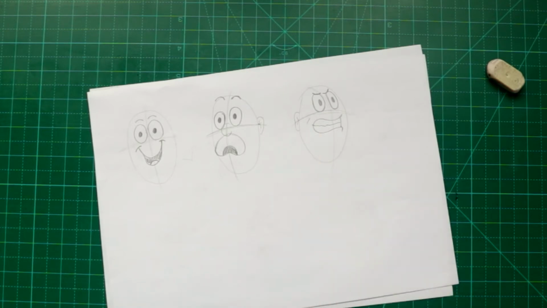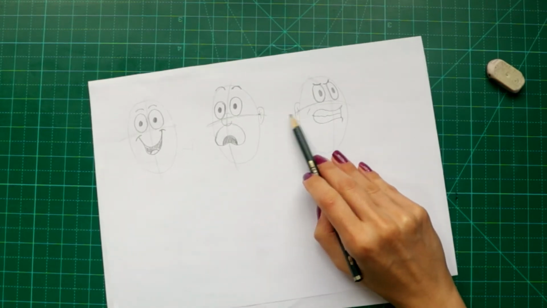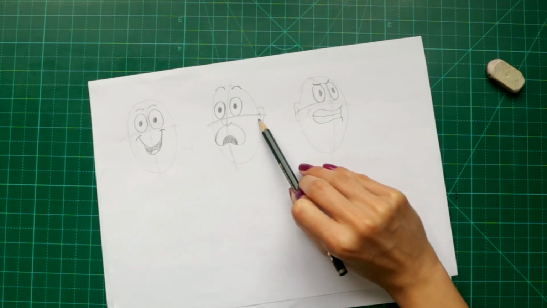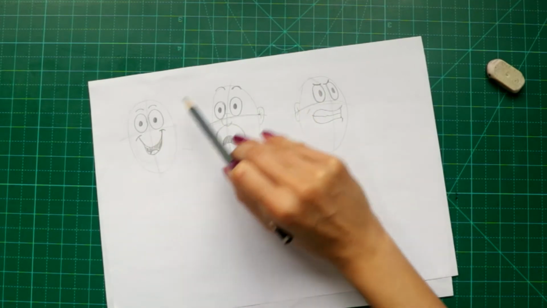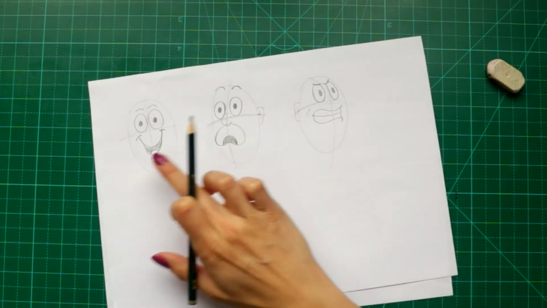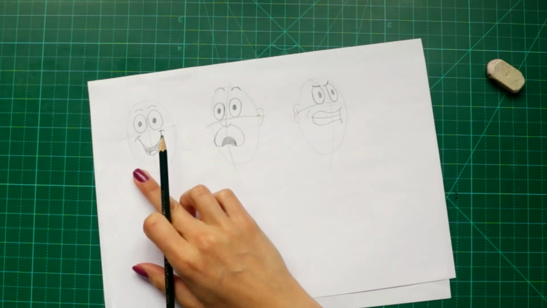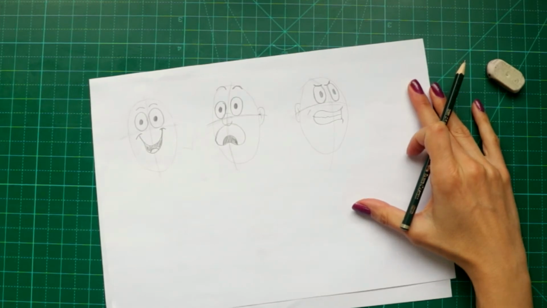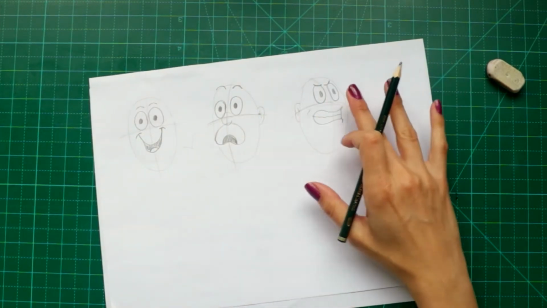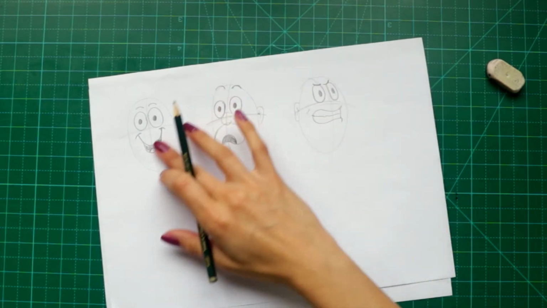Now, what I want you to do is play with the images I uploaded. I want you to play with different ears, different noses, and different types of hair, because each of these faces over here has to be a different character. So one can be a boy, the other one can be a girl. You can change the skin tone when you are coloring.